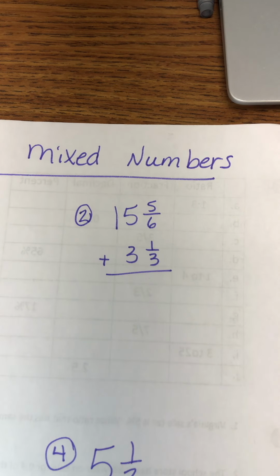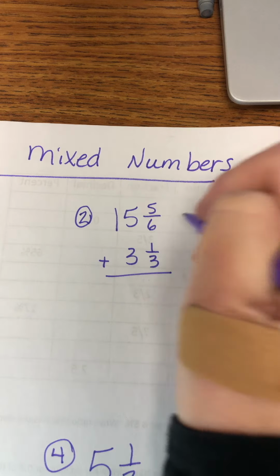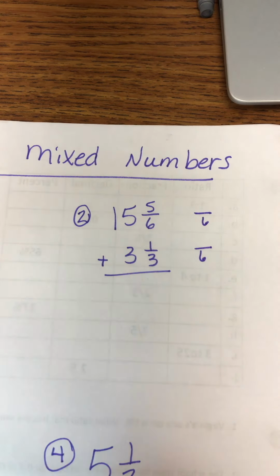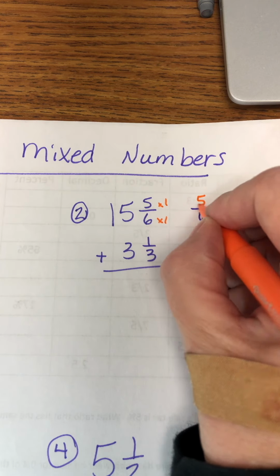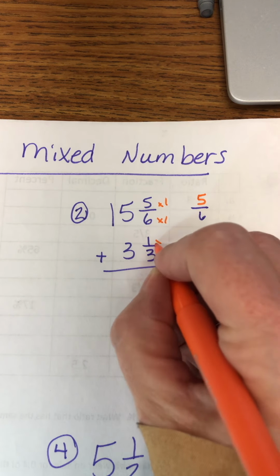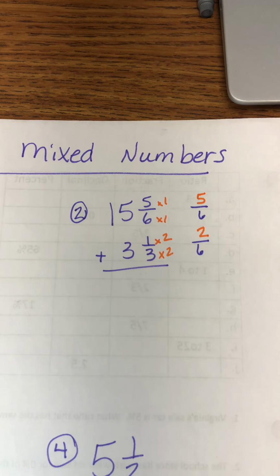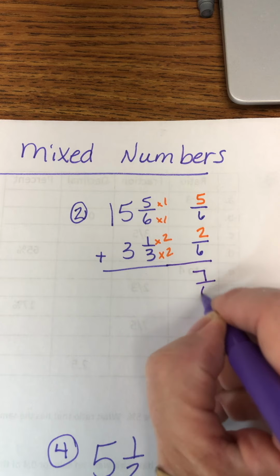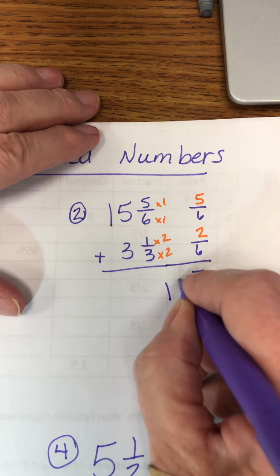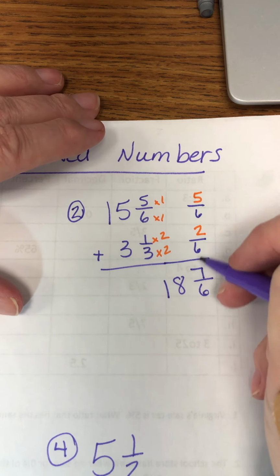Again, what's the common denominator? Many of you had said 6. So we're going to multiply by 1, multiplying by 2. So we're going to add them up. So that's 7 sixths. Don't forget your whole numbers. 18. Now many of you will notice right here we have an improper fraction.